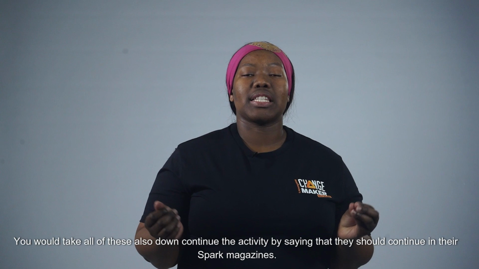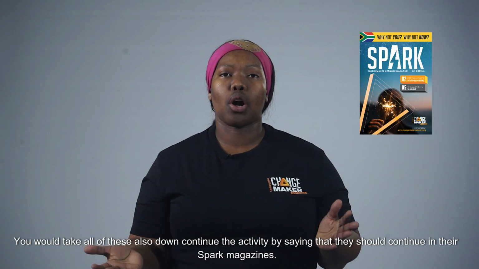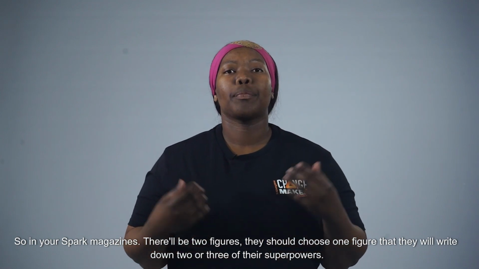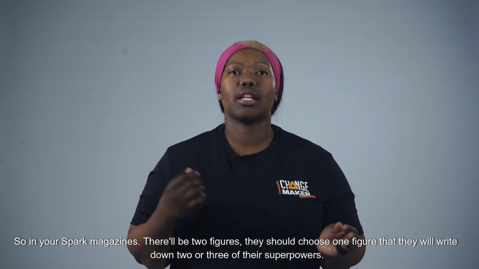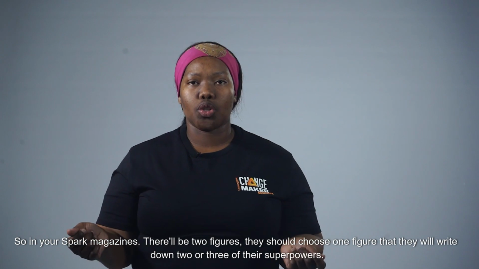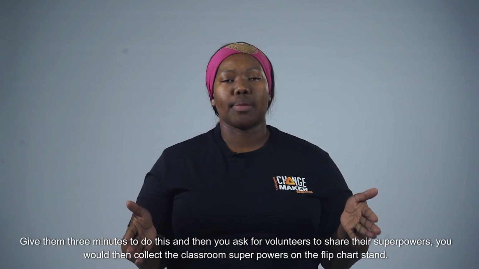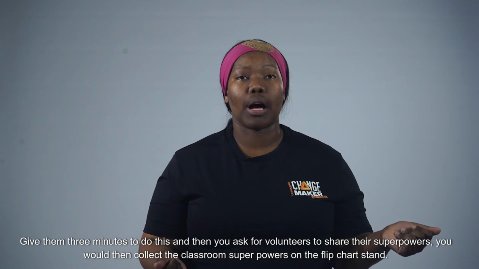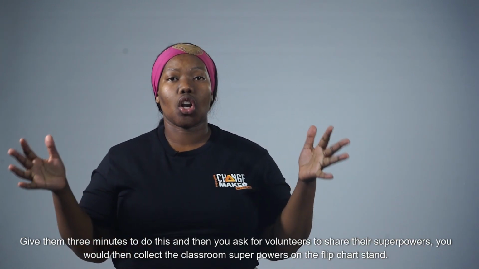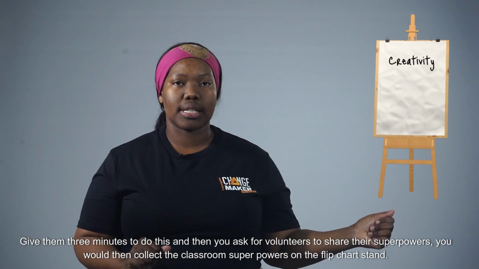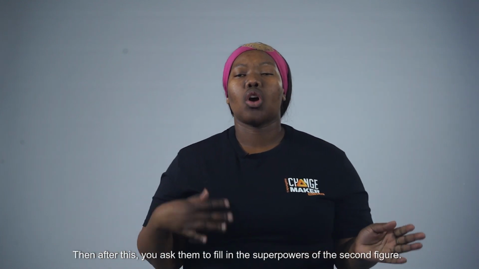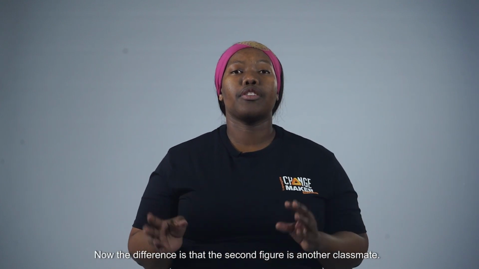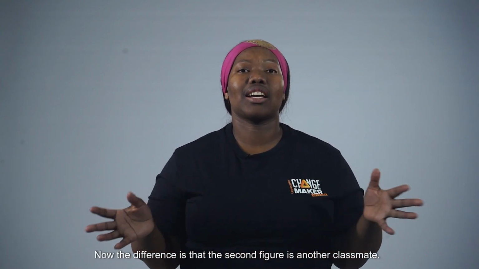Continue the activity by saying that they should continue in their Spark magazines. In your Spark magazines, there'll be 2 figures. They should choose one figure where they will write down 2 or 3 of their superpowers. Just give them 3 minutes to do this. And then you ask for volunteers to share their superpowers. You would then collect the classroom superpowers on a flip chart stand. Then after this, you ask them to fill in the superpowers of the second figure. Now the difference is that the second figure is another classmate.